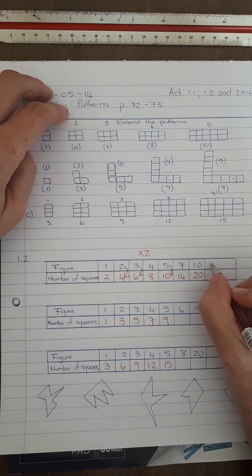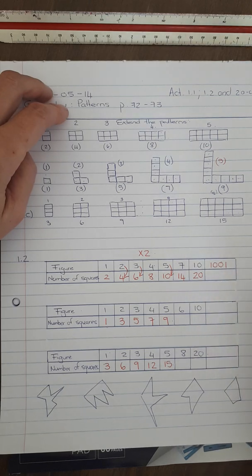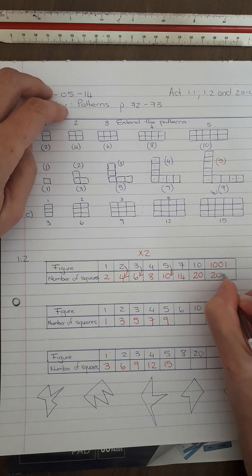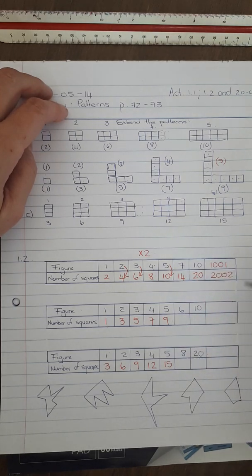If I have pattern number 1001. Okay, now everybody's having a heart attack. If I have pattern or figure number 1001, what will my answer be? It's going to be 1001 times 2. 1000 times 2, 2000. 2002. I will have 2002 blocks in pattern number 1001.